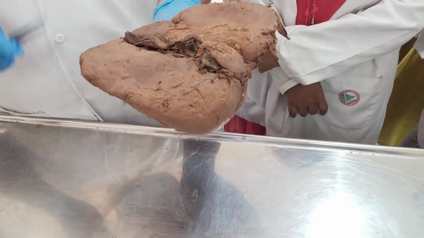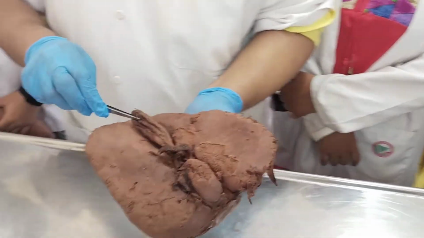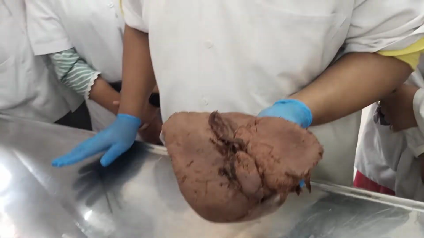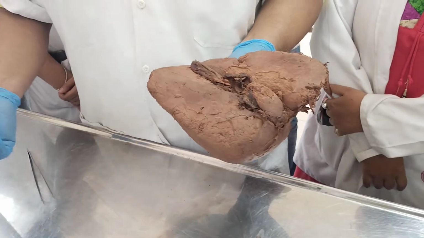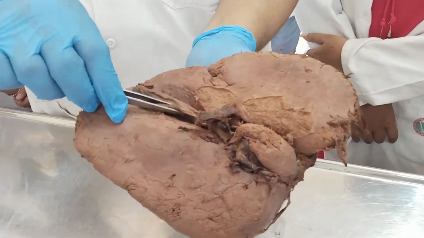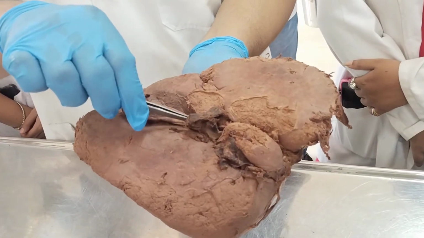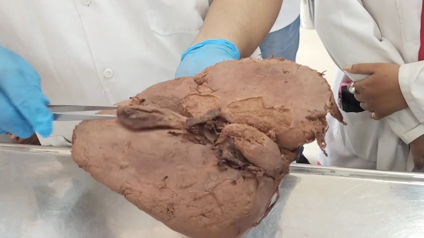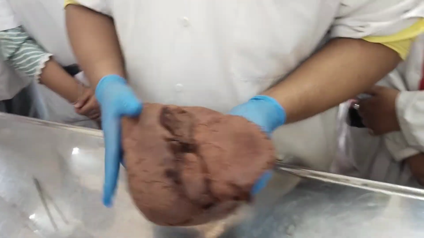Another thing which can be tied here is the gallbladder. If they tie the gallbladder, they ask some side questions. First, what is its capacity or volume? That is 30 to 50 milliliters. Then what are the parts? This rounded part is called the fundus, followed by the body, and here is the neck. So the parts of the gallbladder are fundus, body, and neck.